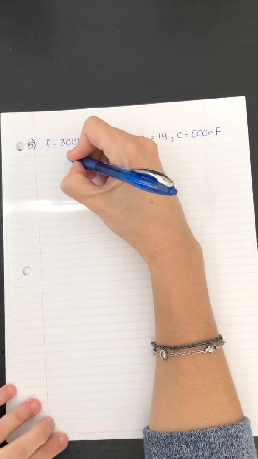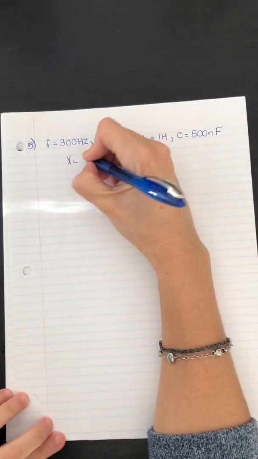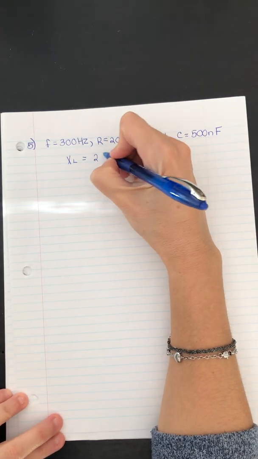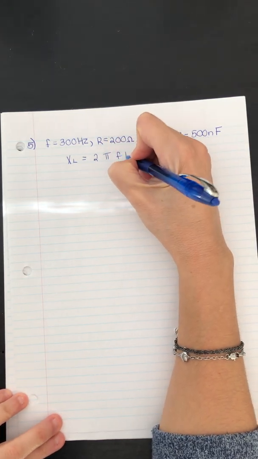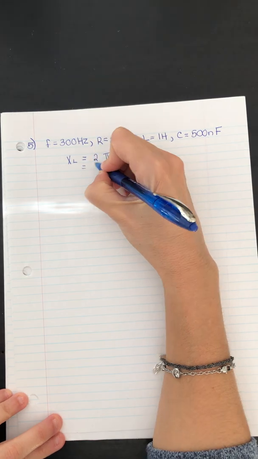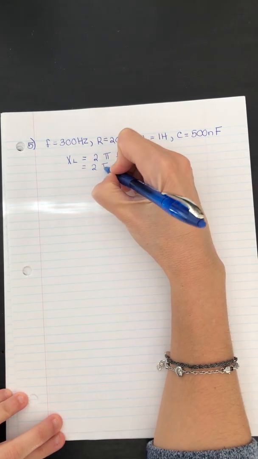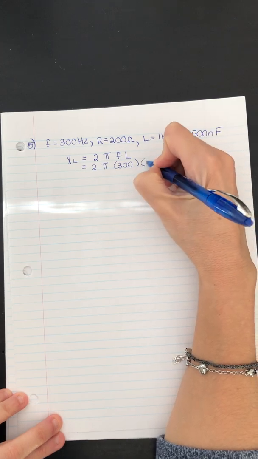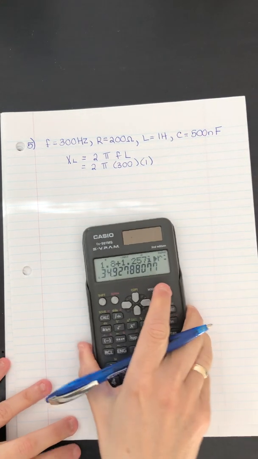Okay, so let's begin with our calculations for both XL and XC. So 2 pi FL will be 2 pi times 300 times 1.